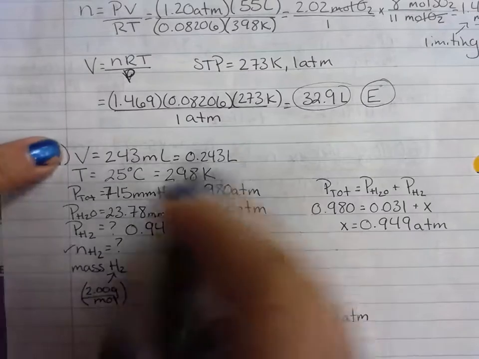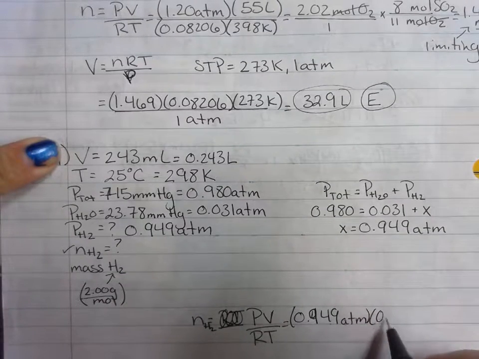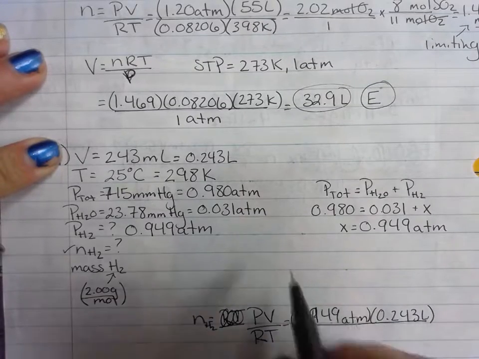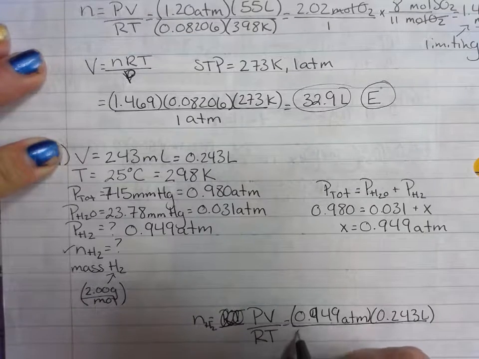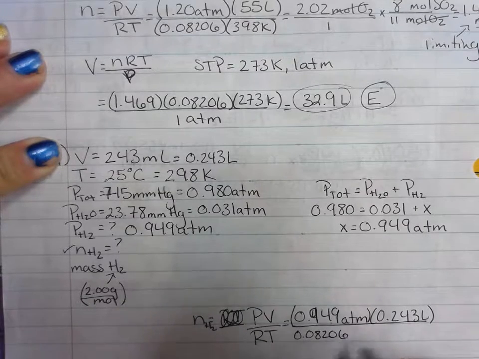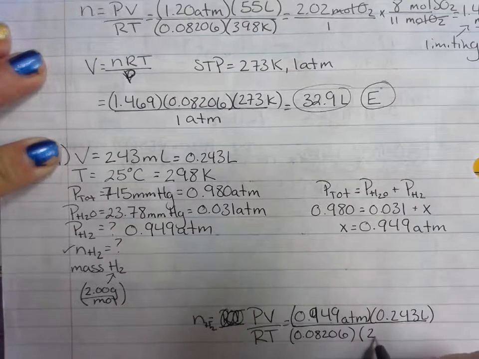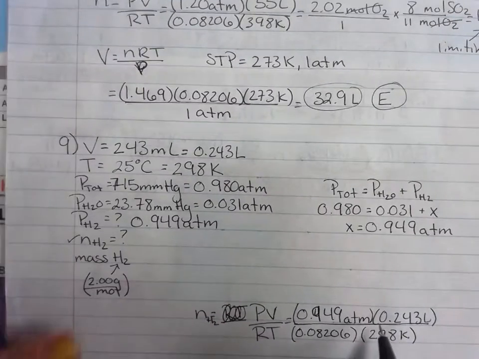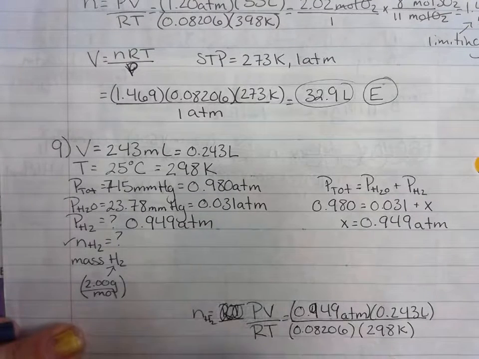Our volume was given to us in the question, and we need it in liters, 0.243 liters. We have liters, atmospheres, and Kelvin, which means we can use our 0.08206. Leave the units off because they're real big. And our temperature is 298 Kelvin. We solve this for our moles of H2, and we get 0.00943 moles of H2 being produced.